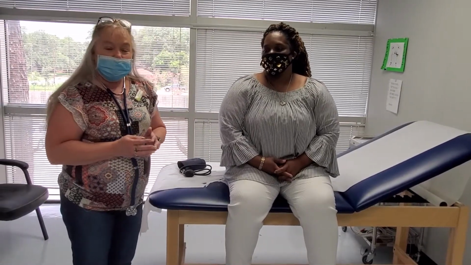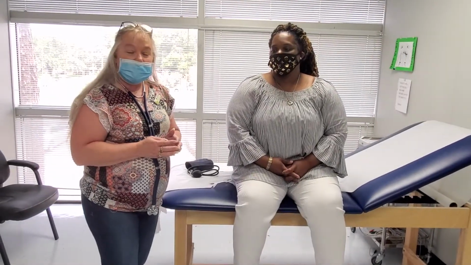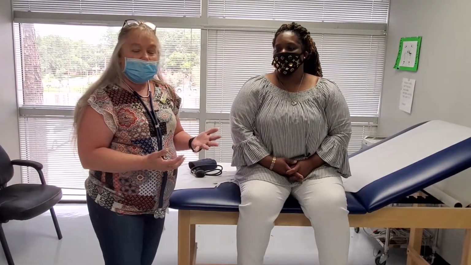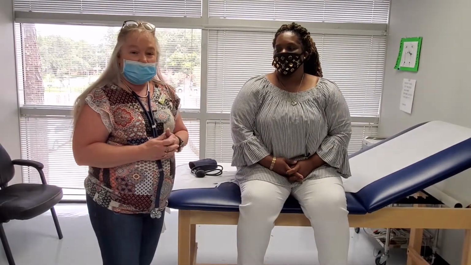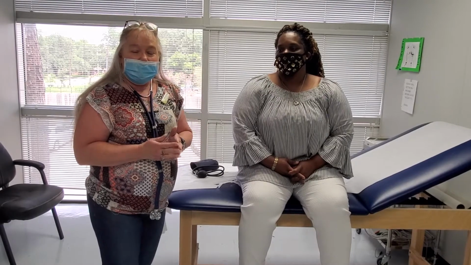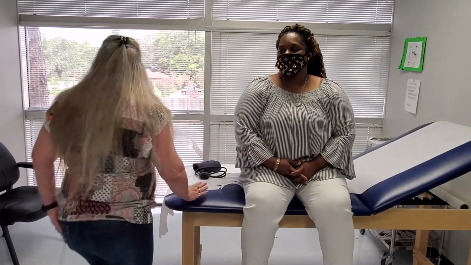Her respirations are 20, her pulse is 78. So her vital signs are within normal limits at this time. The other thing that you would want to do is a neurological check.